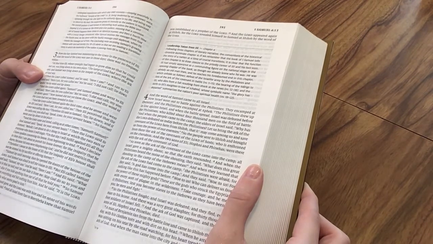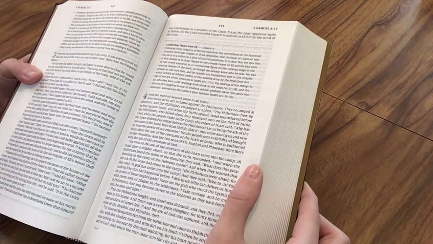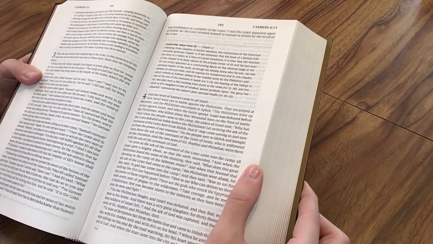If we remember that the book of 1 Samuel tells the story of a nation at a time of crucial transitions, it is clear that the function of this chapter is to draw closure to the priestly career of Eli and his 2 sons. Eli had simply appeared as a commanding figure on the national stage in the opening chapter of the book, as though we already knew who he was. He was already an old man then, and he reaches his foredoomed end in this chapter, which unfolds as follows.